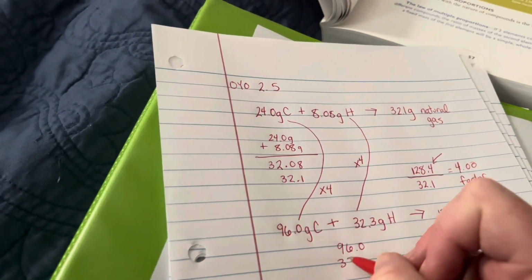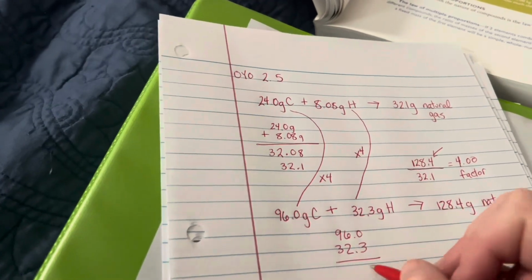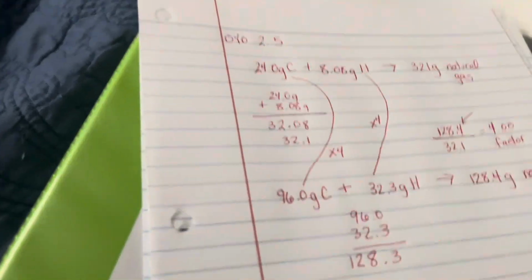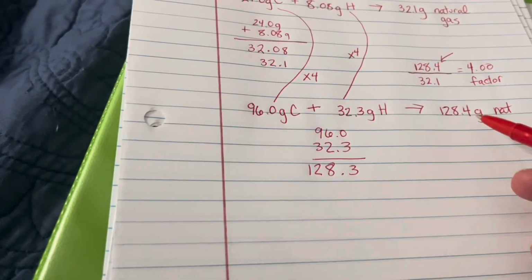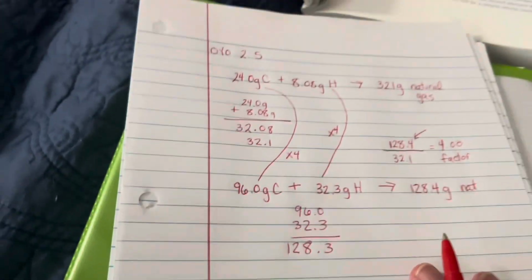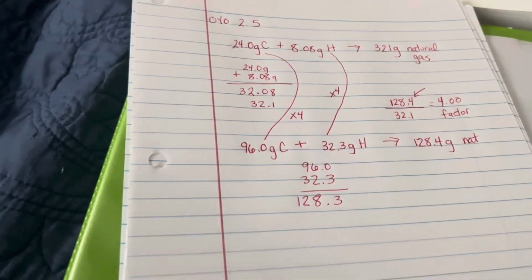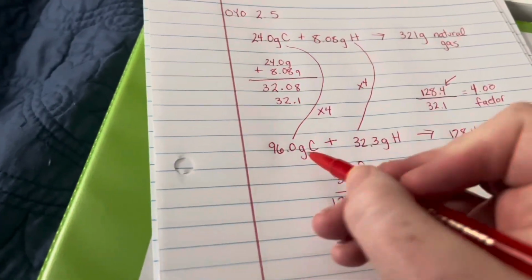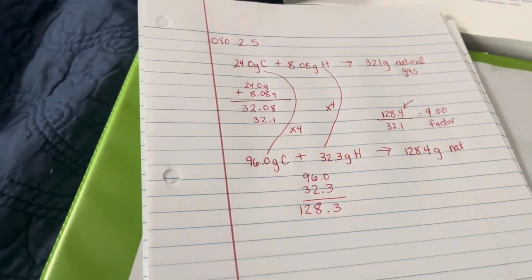Now, when you do the law of mass conservation here, I do want to make a point, 32.3. It's going to be off by 0.1 here because of the way we had to round for significant figures, and that's okay. It's well within the range, okay? So this is the formula that you'll need for this problem.